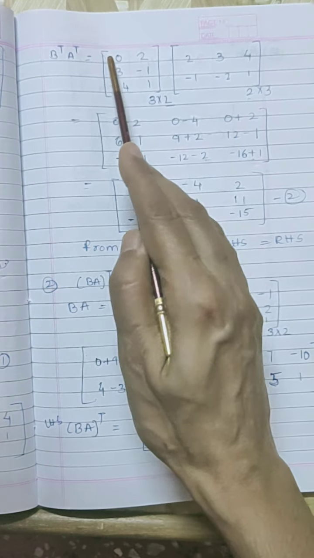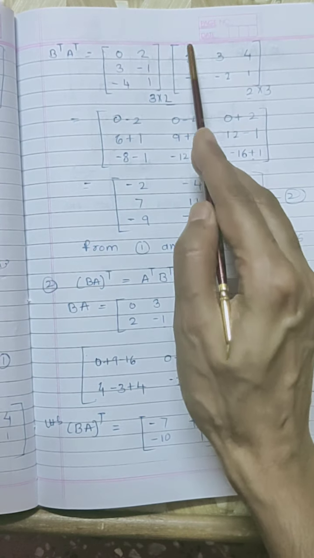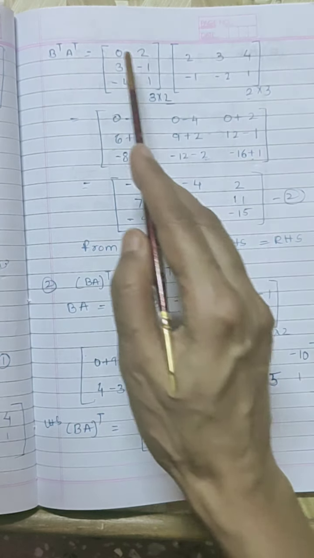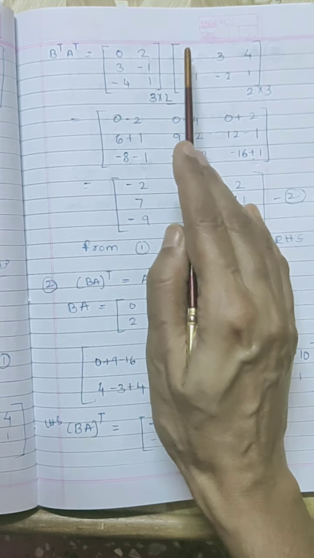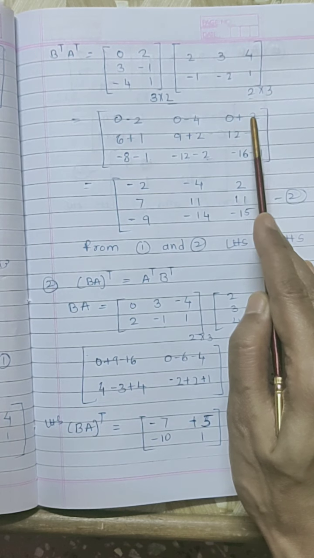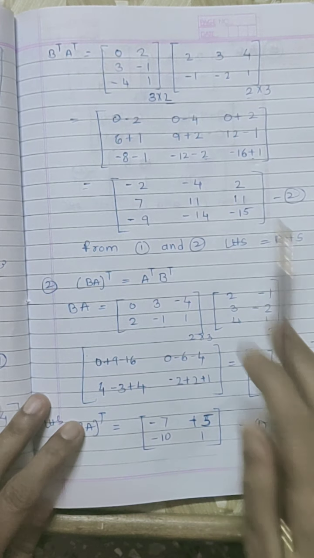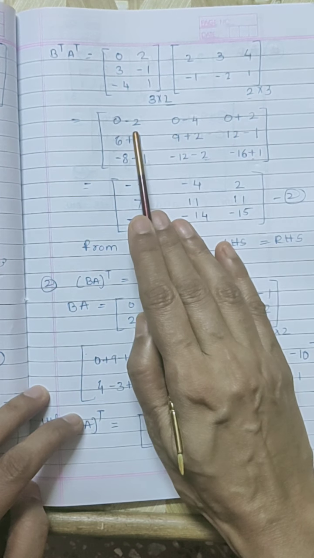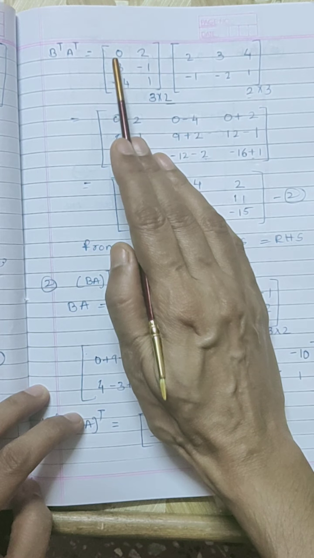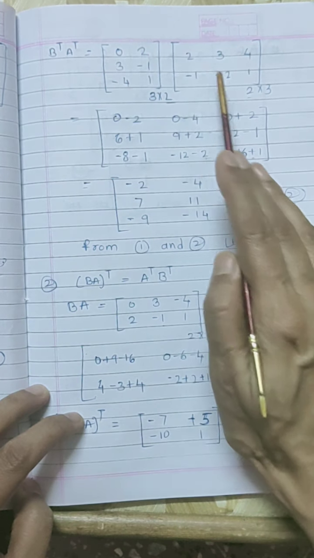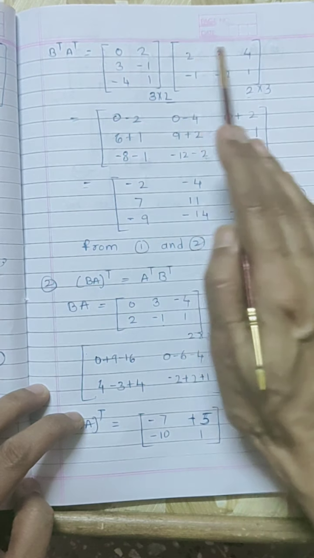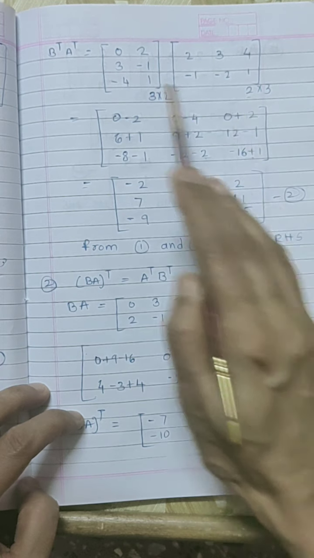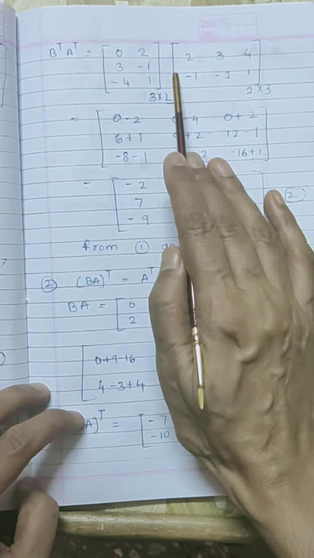Now, what I told you, start with the row. Row into column, row into column. We will complete the first row with all the columns and write it as the first row. So 0 into 2 is 0, and 2 into minus 1 is minus 2. Then 0 into 3 is 0 and 2 into minus 2 is minus 4. 0 into 4 is 0 and this 2 into 1 is 2. Now the first row is completed with all 3 columns.